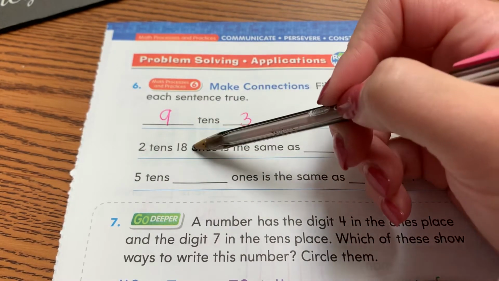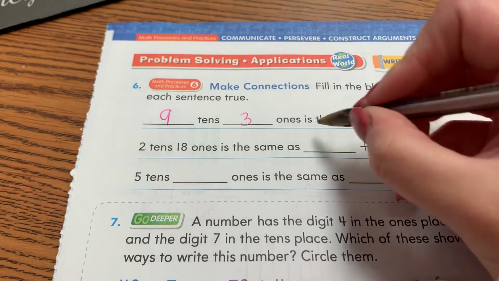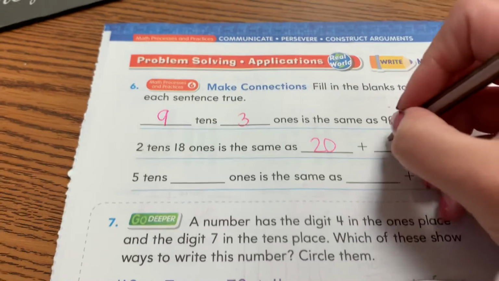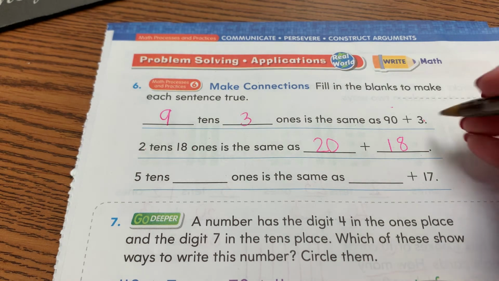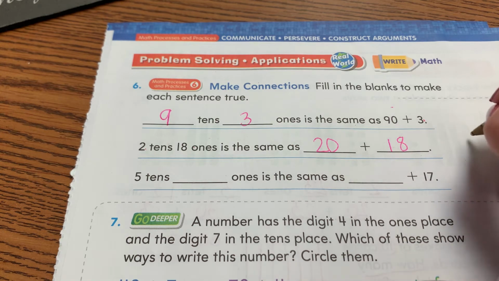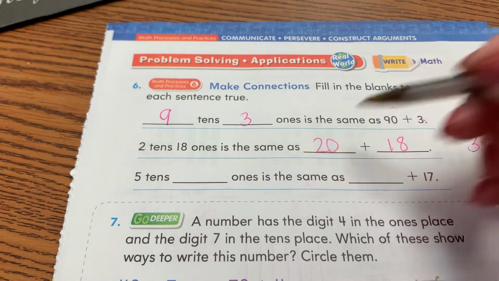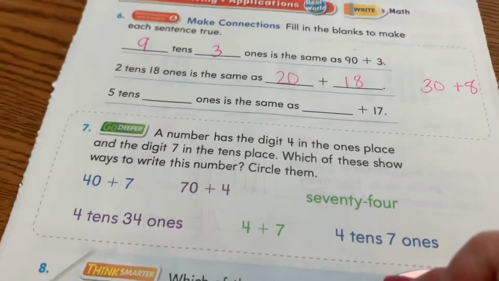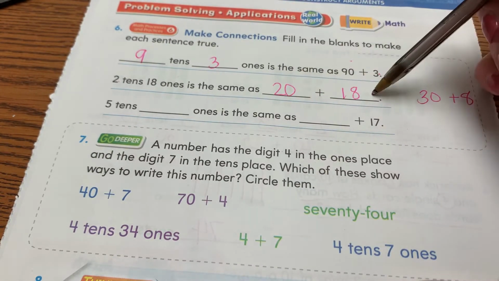2 tens and 18 ones is the same as... 2 tens is the same as 20, and 18 ones is the same as 18. Okay, I could also say 30 plus 8. I could go ahead and move this over, but I'm not going to do that because they asked me in the form of tens and ones. Okay, I just want you to see that 38 is the same thing as 20 plus 18.